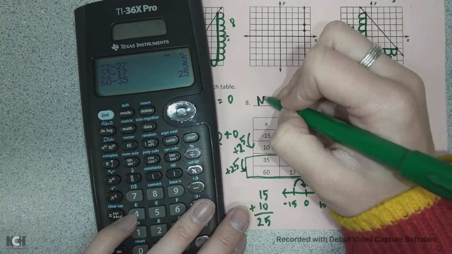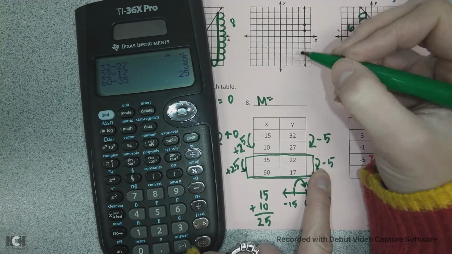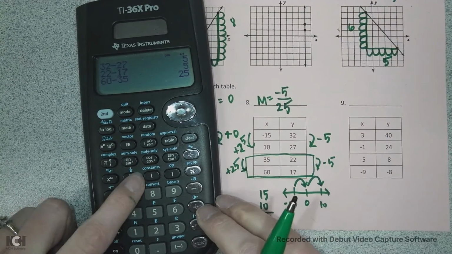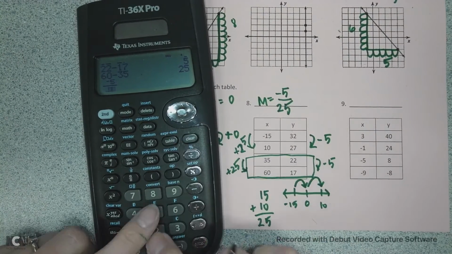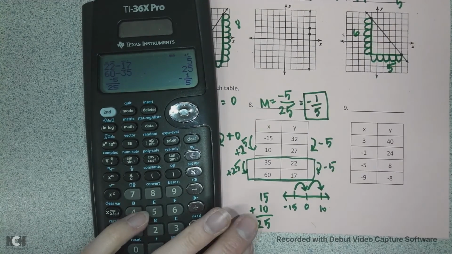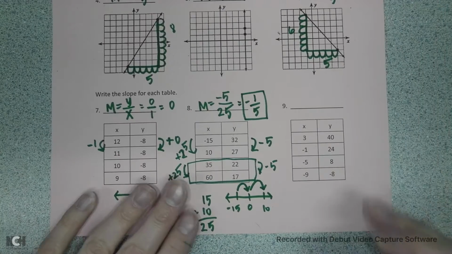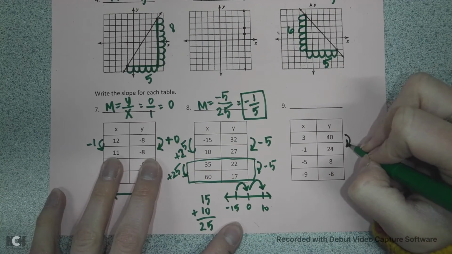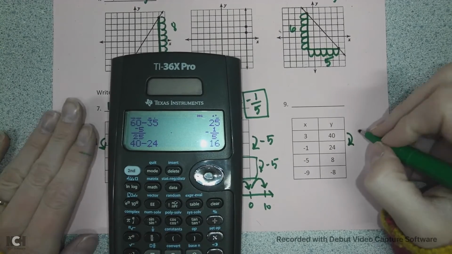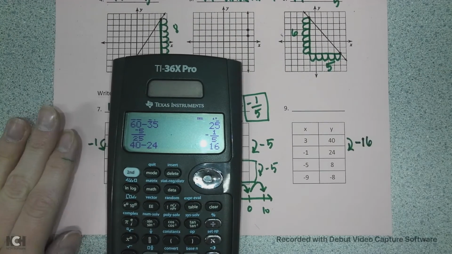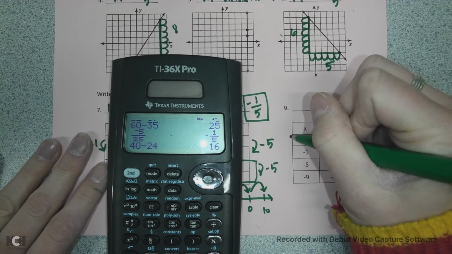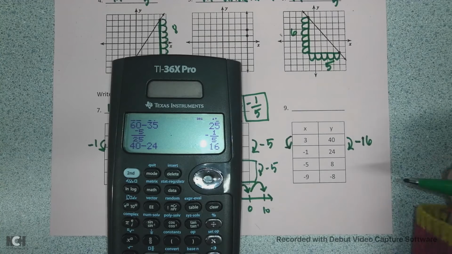So your slope is your y change over your x change, and then we have to reduce. Negative 5 over 25 reduces to negative 1/5, and you have to reduce in order to get the points, so make sure you do. Okay, then number 9, to go from 40 to 24, again, you can always subtract. So I'm subtracting by 16 because it's getting smaller, so that's why it's a negative. And then positive 3 to negative 1, I'm going left.